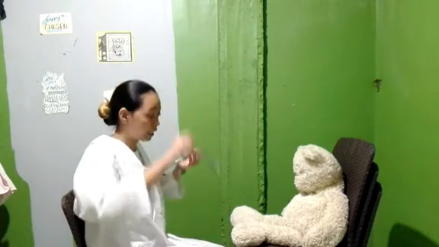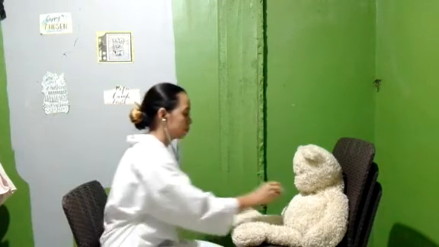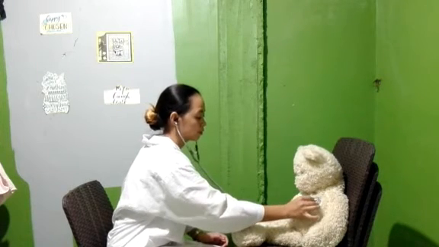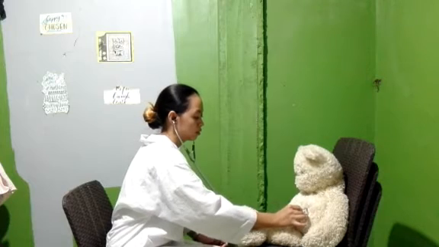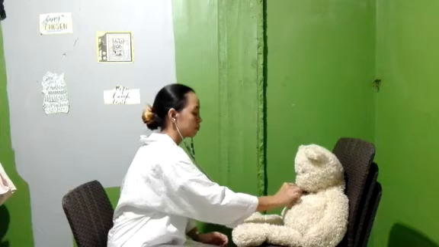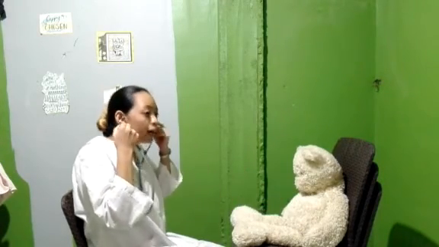So the first thing that I will do is bronchophony. So when we say bronchophony, I will ask the patient to say 99 as I place the stethoscope at her chest. So, ma'am, say 99 as I place the stethoscope at your chest, okay? Okay, let's start. Okay, one more time, ma'am.